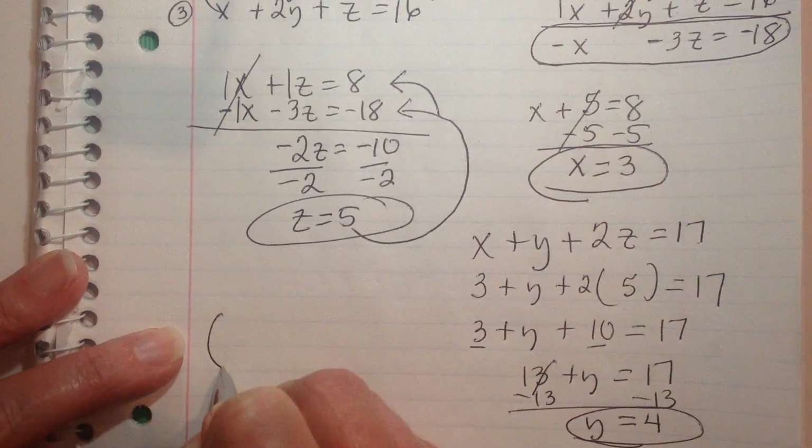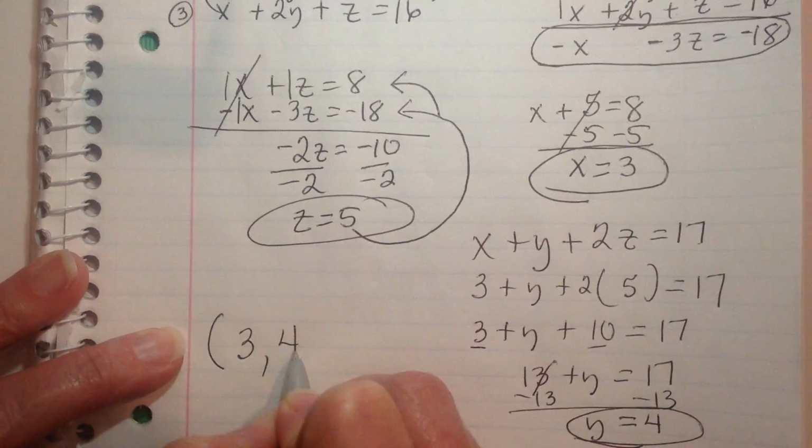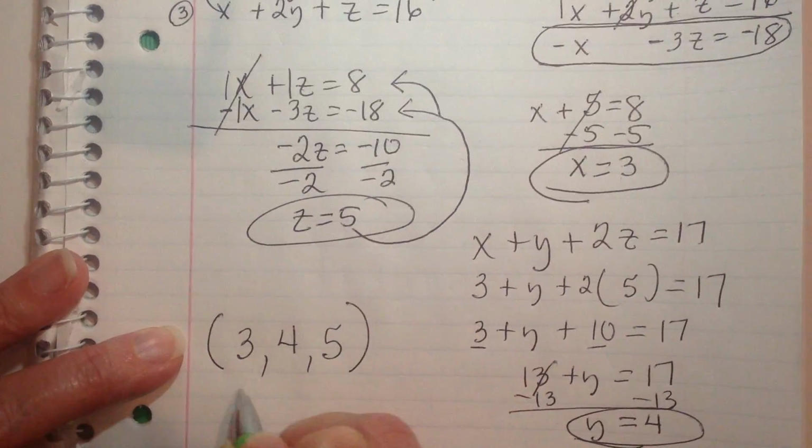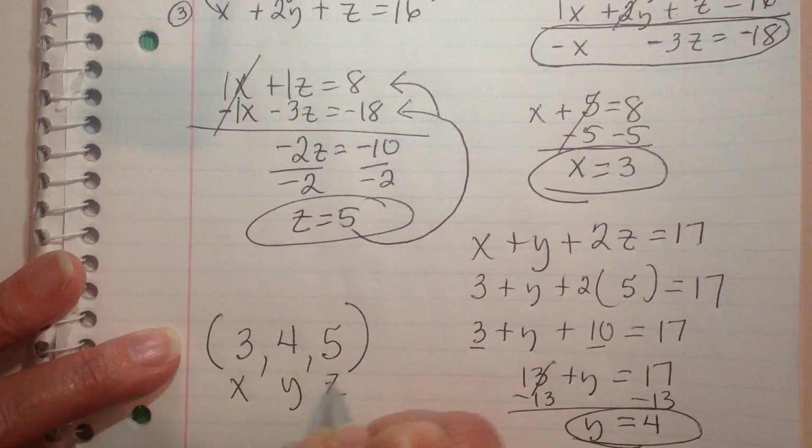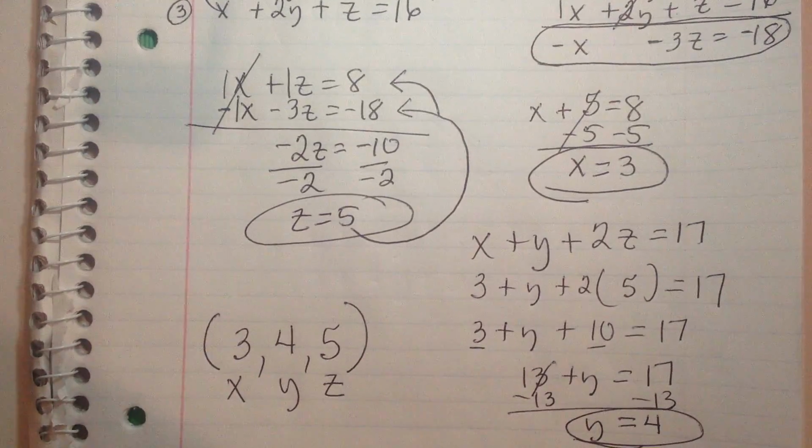So there's my value of the third variable. So our final answer: x is 3, y is 4, z is 5. That's my final answer.